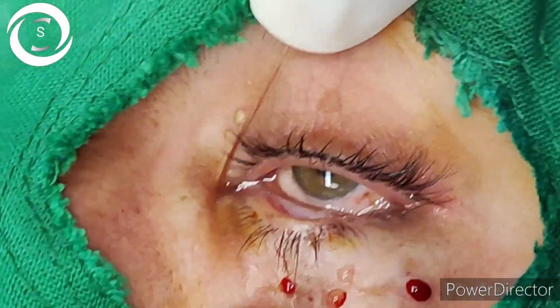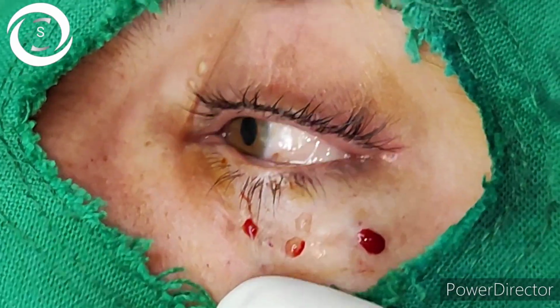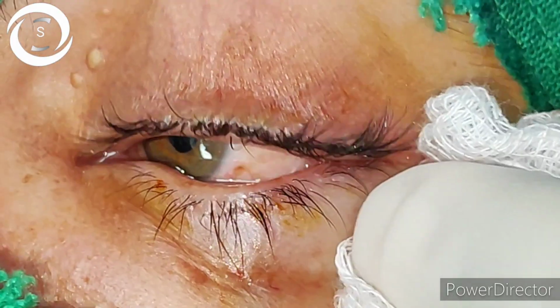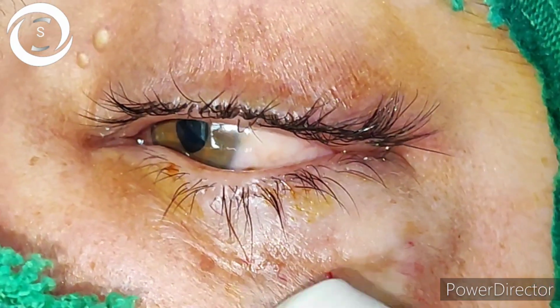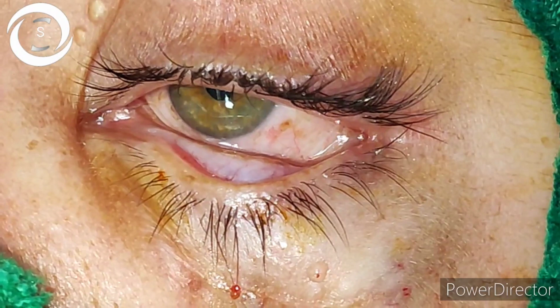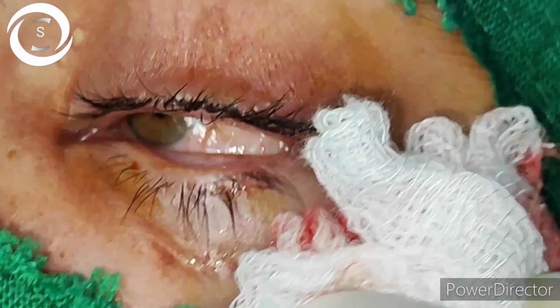Scar massage should be started as soon as possible after the trauma, and in this case now it is too late to perform scar massage. But if she had presented early, say 1 month after trauma, scar massage should have been continued for 6 to 8 weeks.